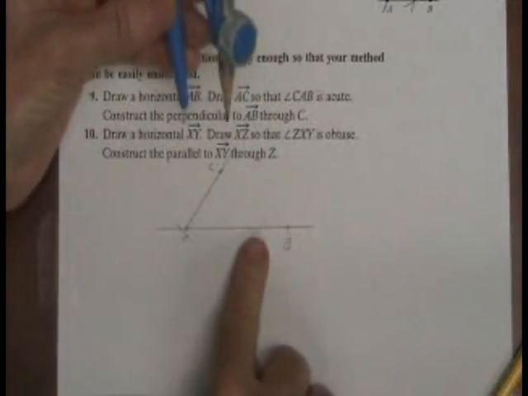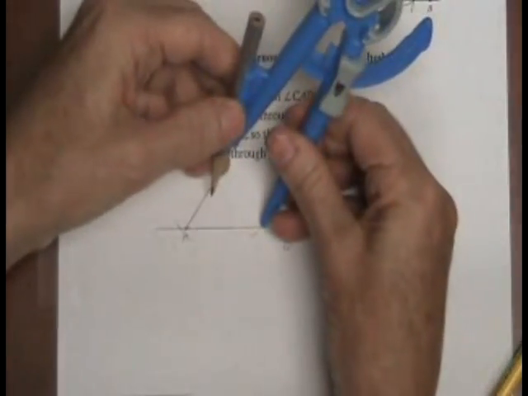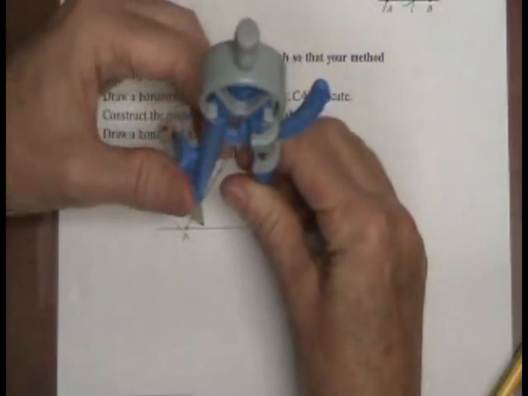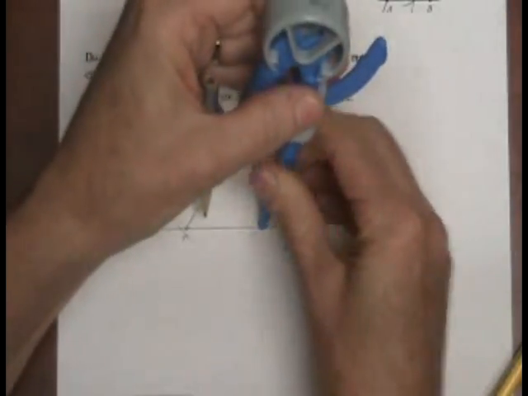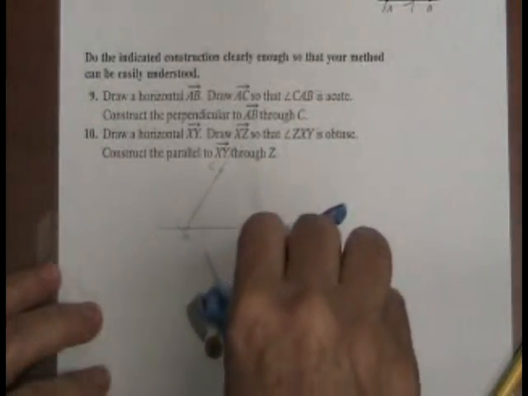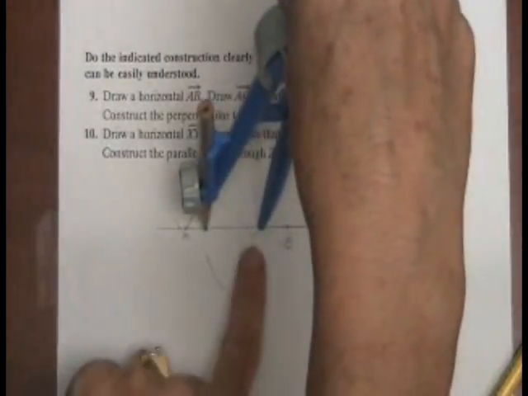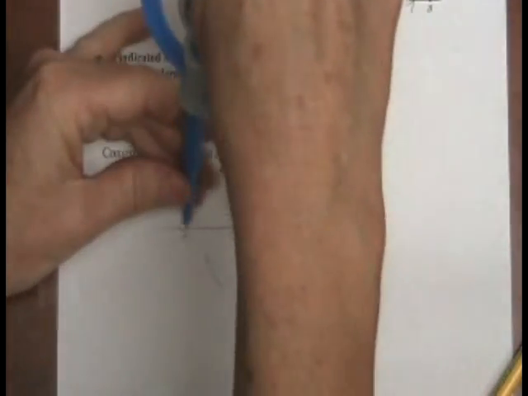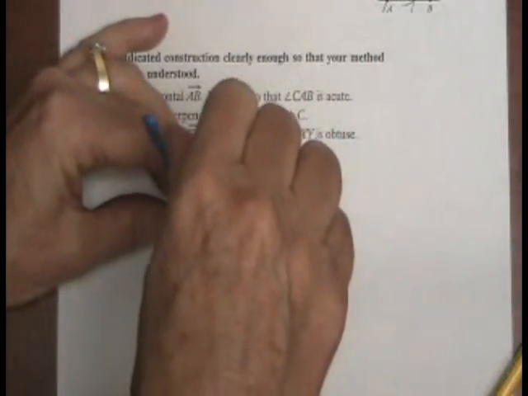Now then, I have to set my compass so that it's more than halfway the distance between those two. Well, I'm just going to go with the setting I already have, because that was already more than halfway. That'll work just fine. So I come down here and I make an arc there. Now then, I'm going to take my compass and just flip it over. Kaboom. And I'm going to make an arc at that same distance.